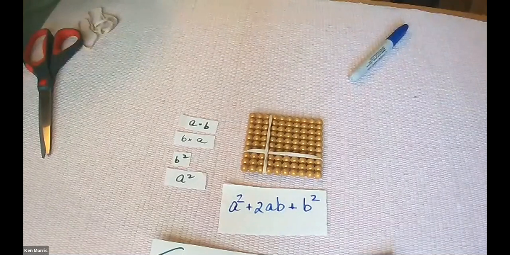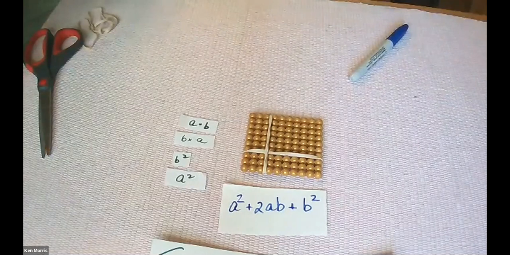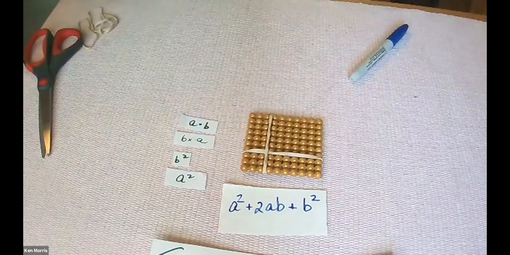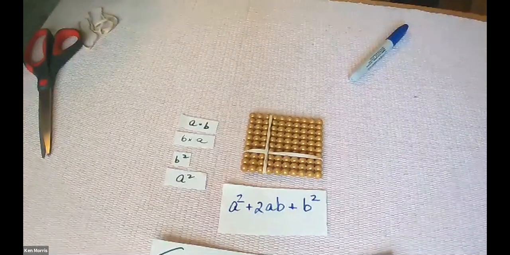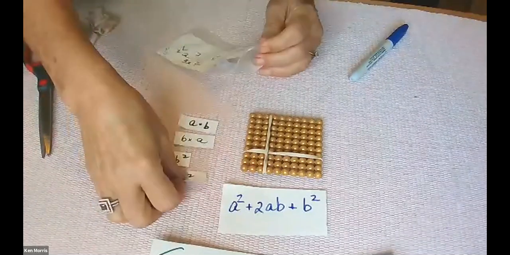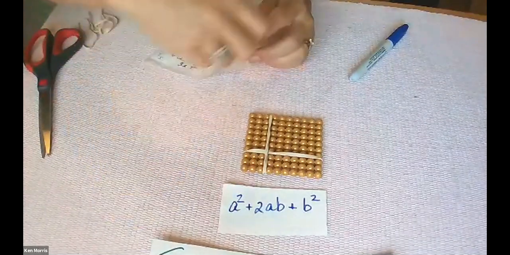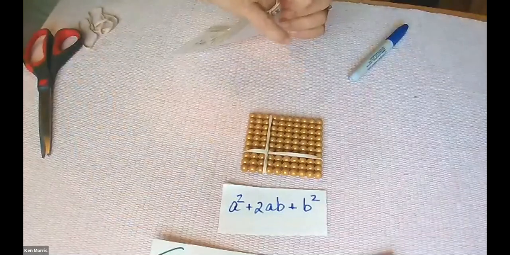Okay. Put away my labels here and move on. Okay, so we have pretty much finished our work with squaring the binomial. We are now going to complicate things a little bit more, add a little bit more sophistication.